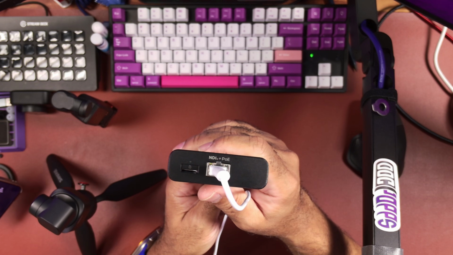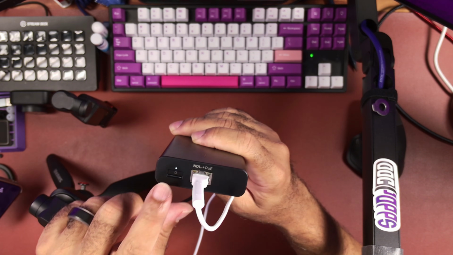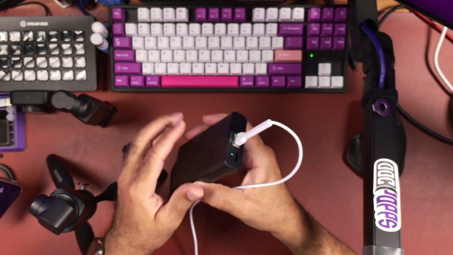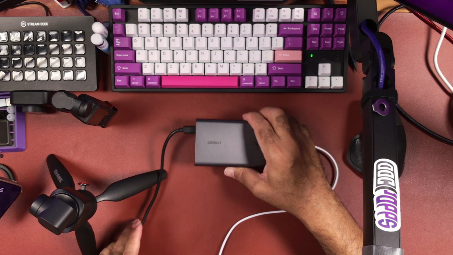Focus, Daniel-san. There you go. It's lighting up a little bit, and it tells you that there's room for the SD card because you can record directly to this guy if you wish.